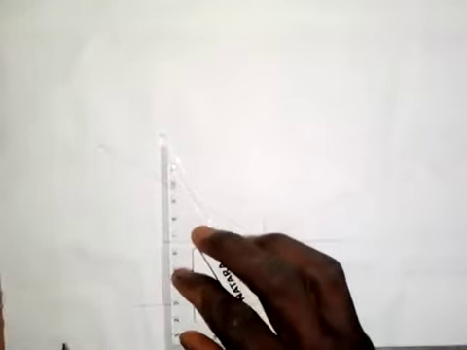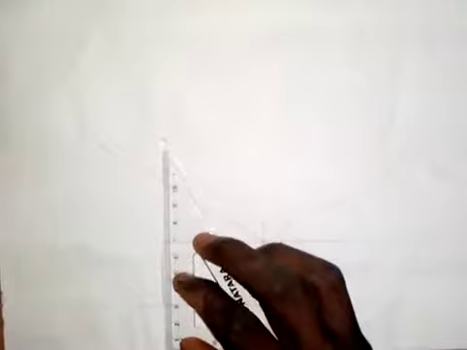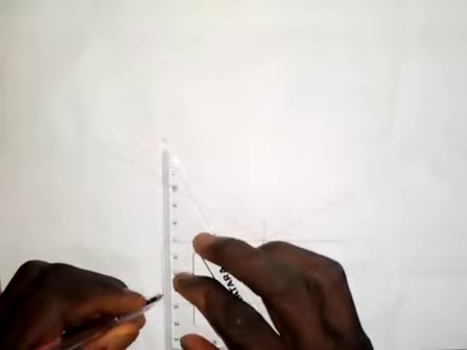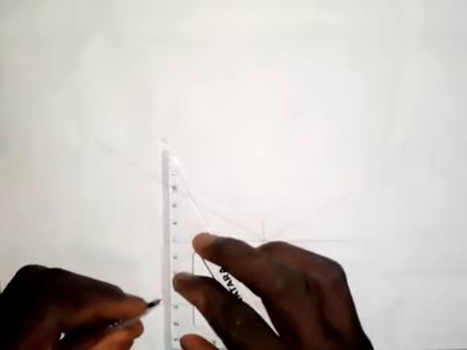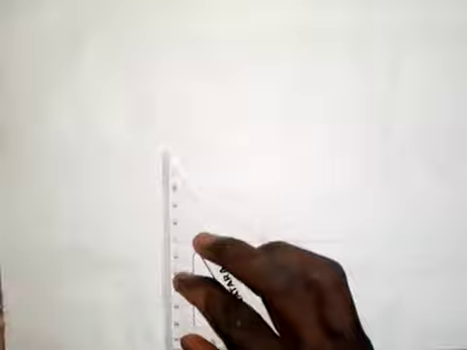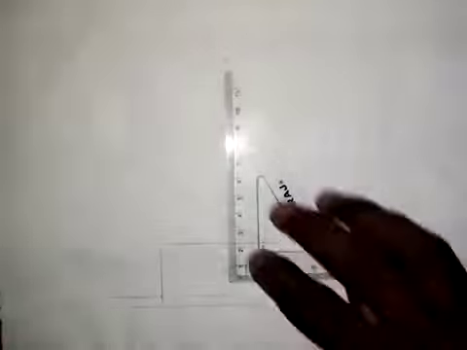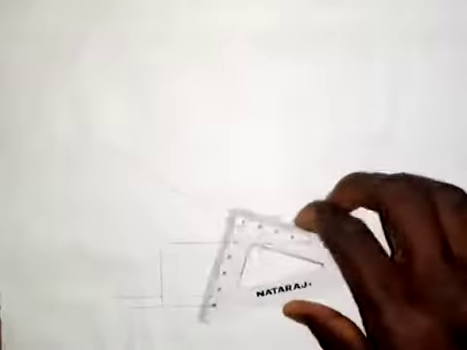Okay, so on this vertical line I will take a measurement of 6 millimeters. Because the thickness is 12, I'm using 6, as I said that I'm going to draw the outside, so I'm using 6 millimeters. So here I will draw a horizontal line, okay. Then at this point, I'm going to use this line.